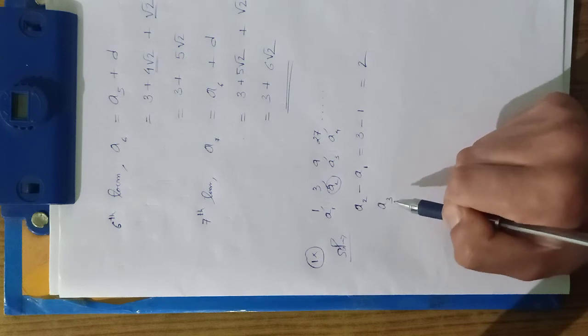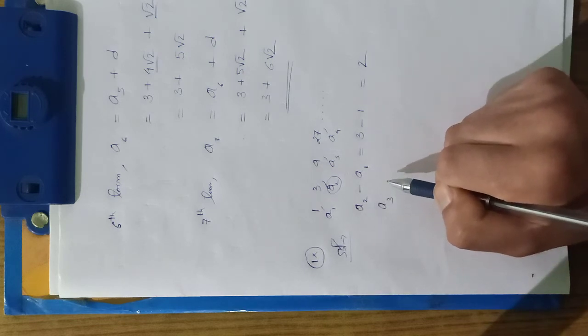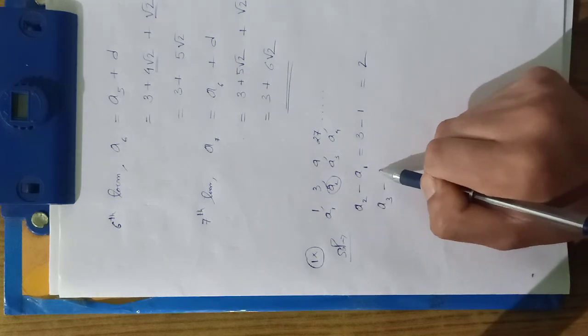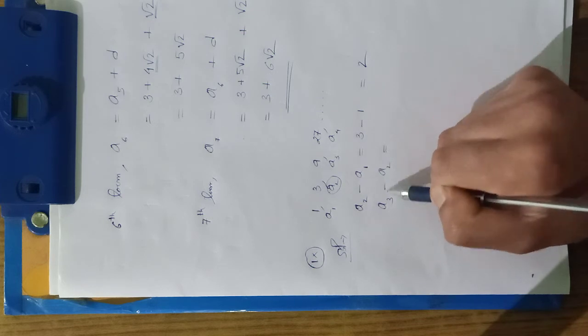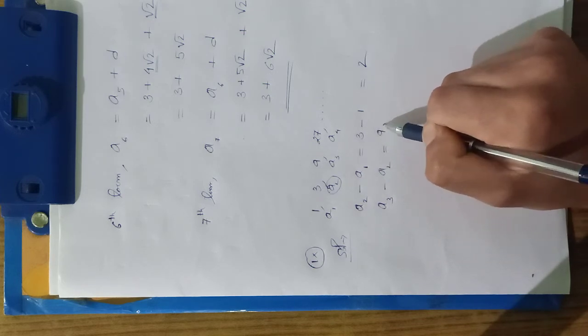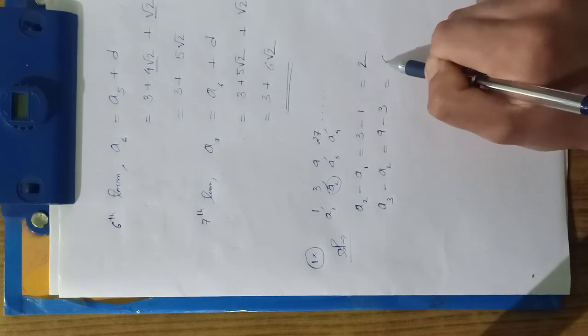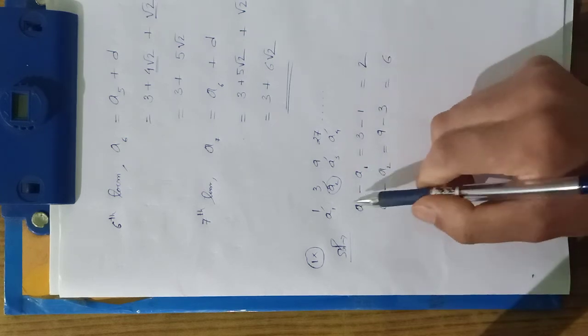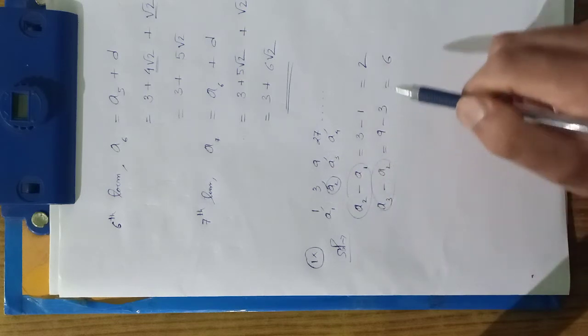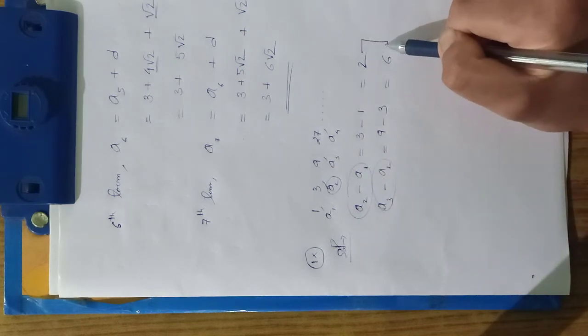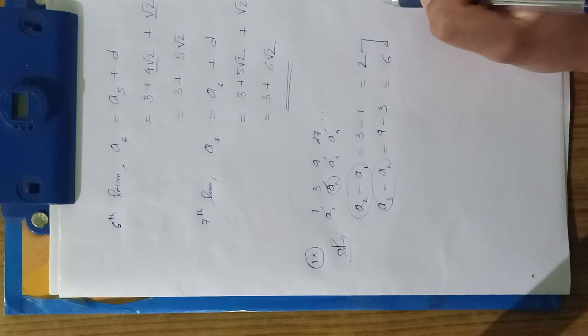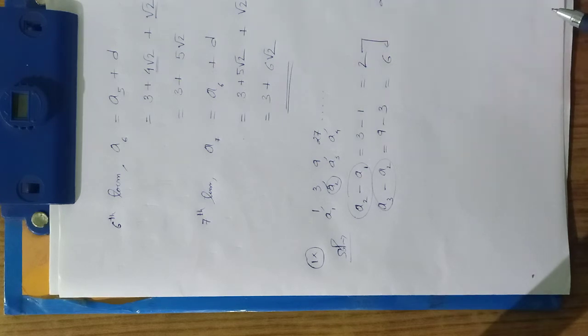If we choose the third term, then we have to subtract its preceding term, that is A2. Now the third term is given to be 9. The second term is given to be 3. So 9 minus 3 is 6. From these two cases, we can see that the differences are not equal, as 2 is not equal to 6.